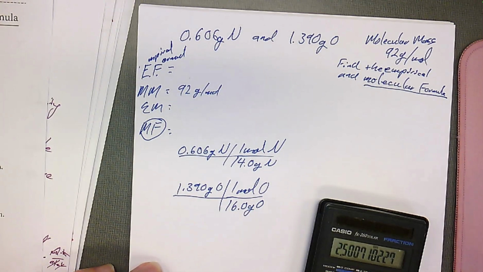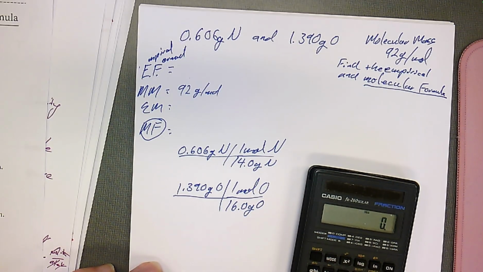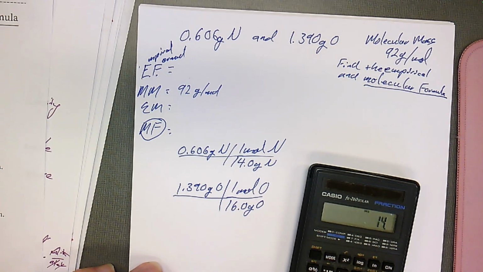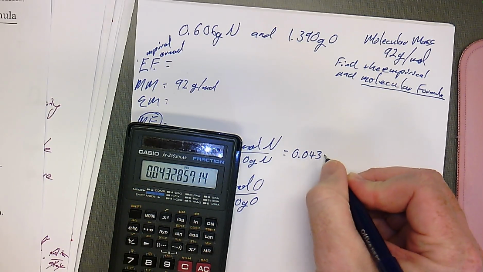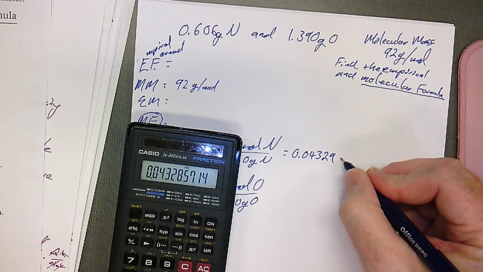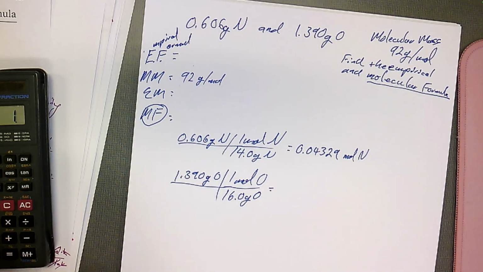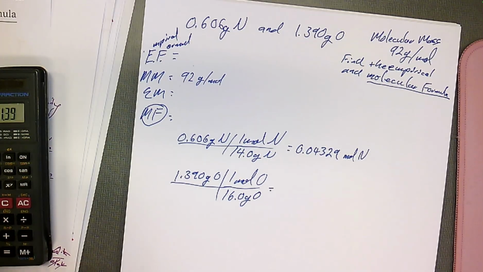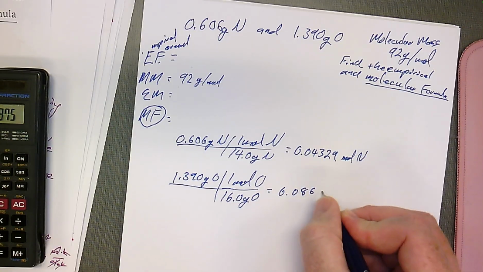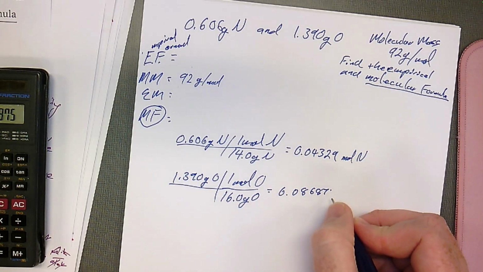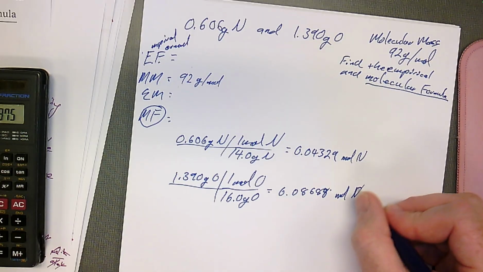Then we use our handy dandy calculator, 0.606 divided by 14, and we get a really small number, 0.04329, and that's moles N. And 1.390 divided by 16.0, and this one comes out to 0.08688, and that's moles O.